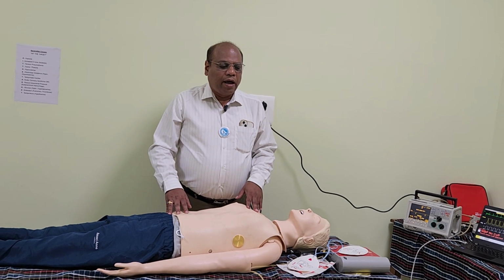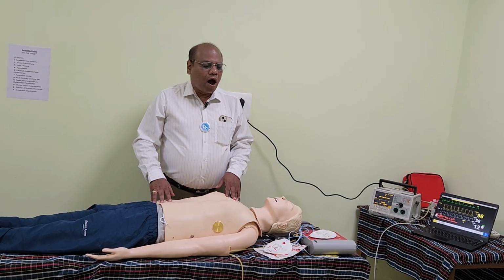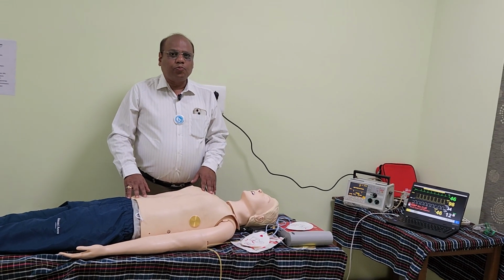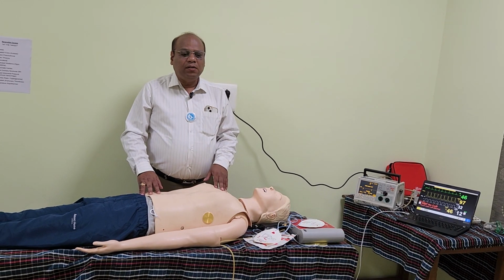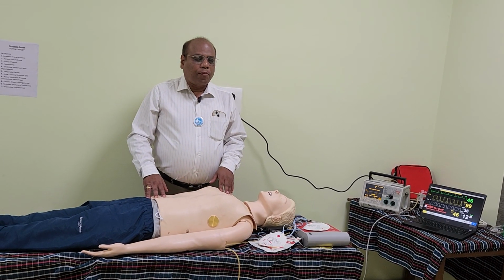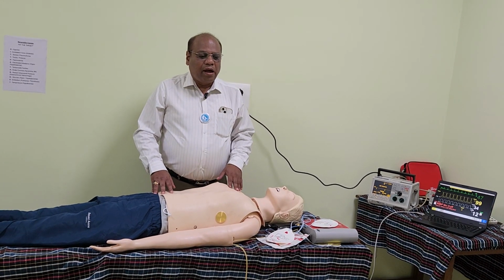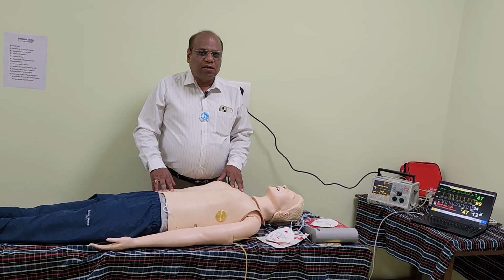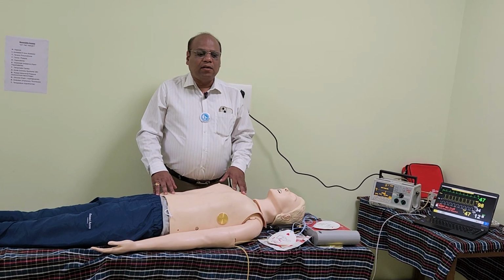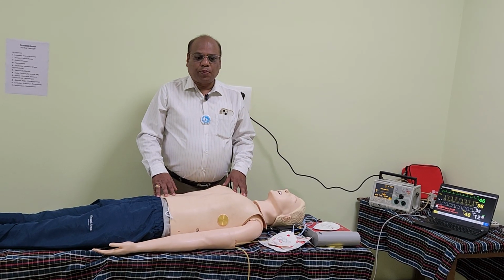At that point of time, one student needs to be called and asked to demonstrate how they initiate a transcutaneous pacing. To initiate a transcutaneous pacing, the student should first talk to the patient if the patient is conscious, and take appropriate consent and consider keeping sedation, analgesia and crash cart before initiating transcutaneous pacing.